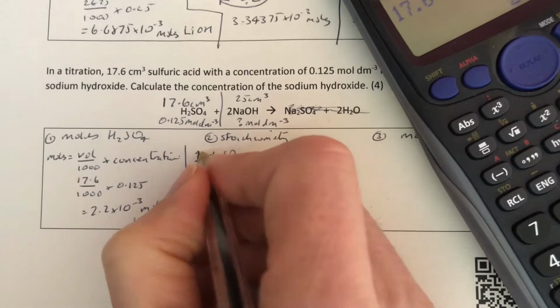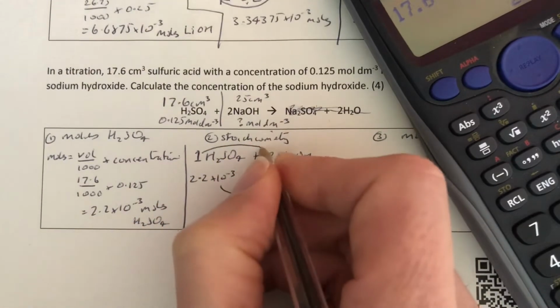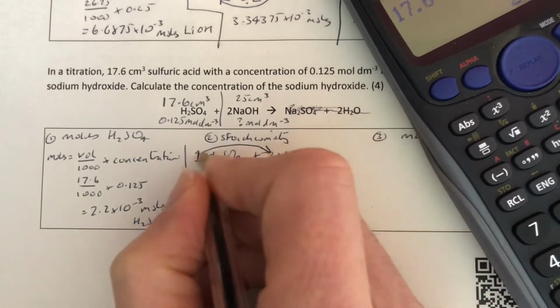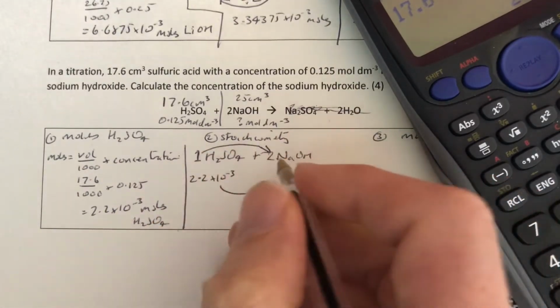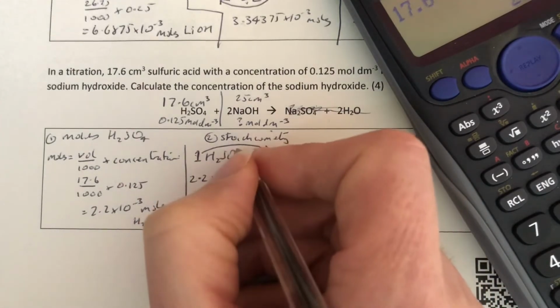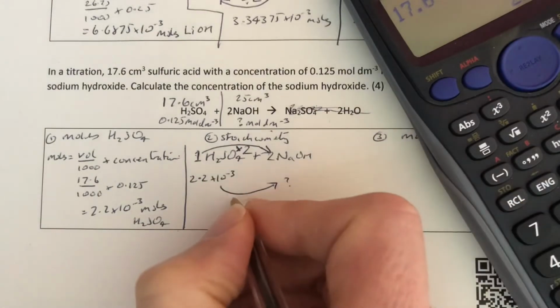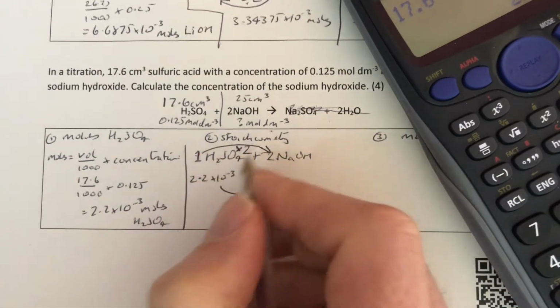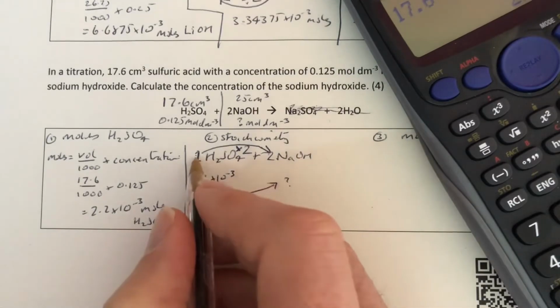So if 1 mole of sulfuric acid reacts with 2 moles, let's put an arrow going from the 1 to the 2. If 1 mole of sulfuric acid reacts with 2 moles of sodium hydroxide, how do we get from 1 to 2? The answer is mathematically we have to multiply it by 2. So whatever we did to get from 1 to 2, we have to do to this 2.2 times 10 to the minus 3. We're going to multiply it by 2. 1 reacts with 2.